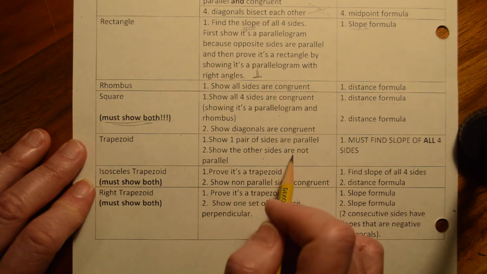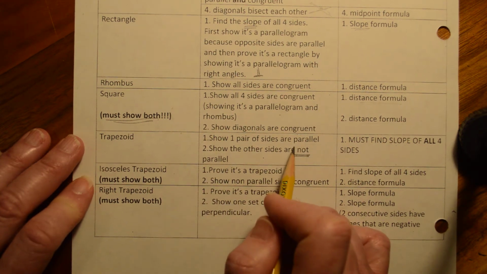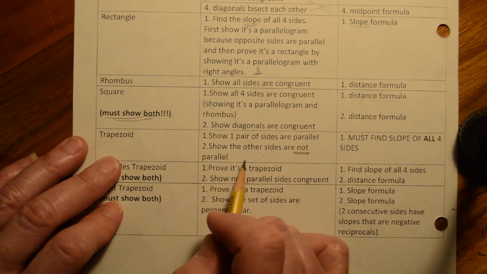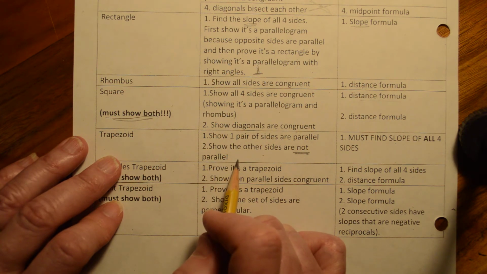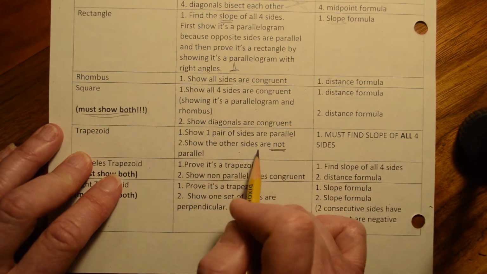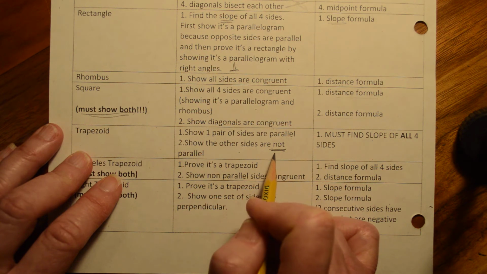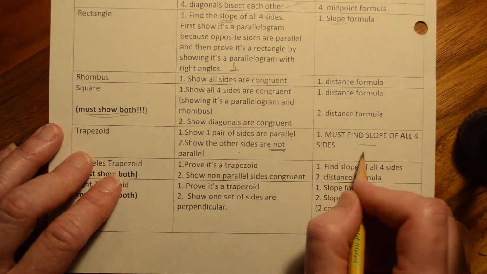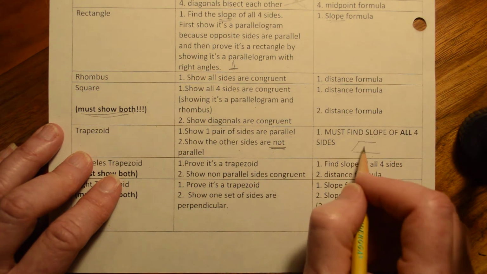All right, trapezoid, show that one pair of sides are parallel and show that the other sides are not parallel, right? If you show one pair of sides are parallel, and then just stop. If the other sides are parallel also, it's actually not a trapezoid, it would be a parallelogram. So in order to do this, you must show that one pair is parallel and that the other is not parallel, so that it's not a parallelogram, and you have to find the slope of all four sides. So you're going to find and show that these two are parallel and then these two are not.